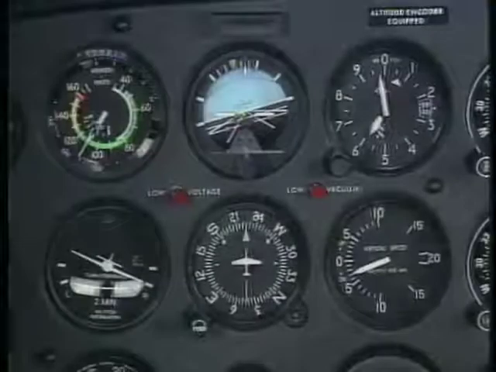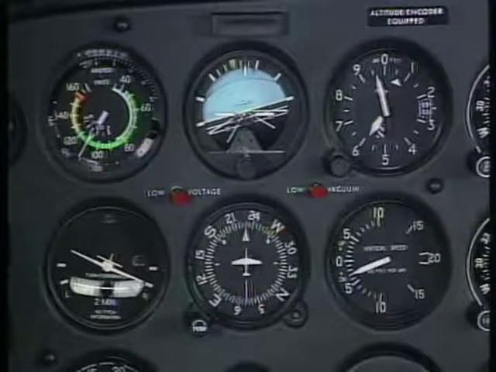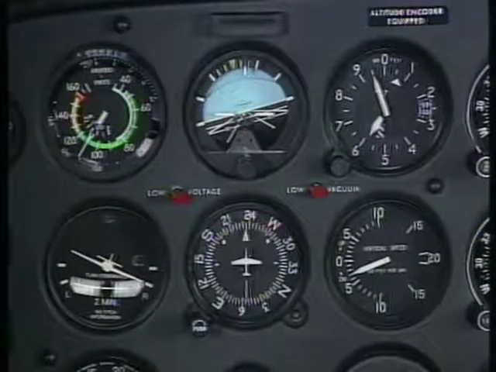In this program, we have looked at some of the maneuvers you'll perform by reference to the flight instruments. Learning how to execute these maneuvers proficiently will greatly assist you when it comes time to start making instrument approaches.